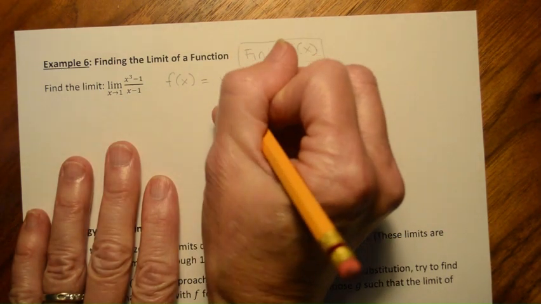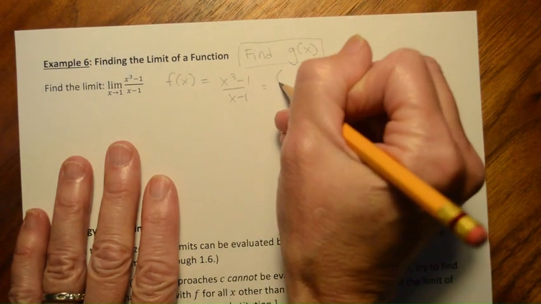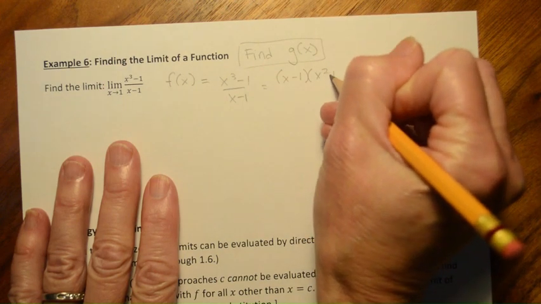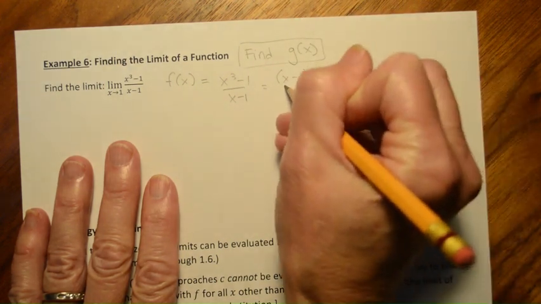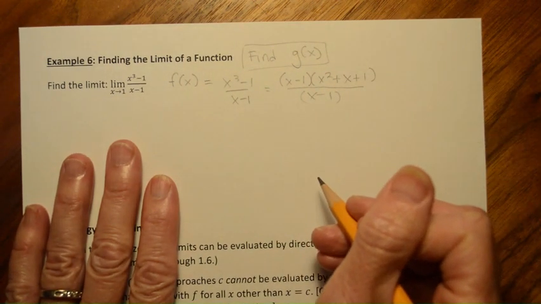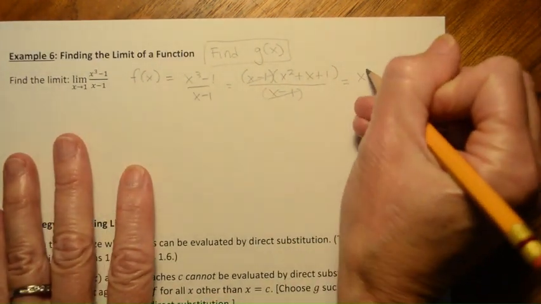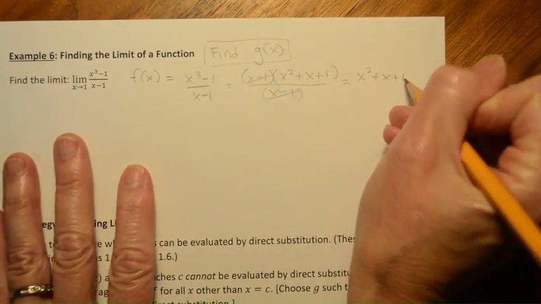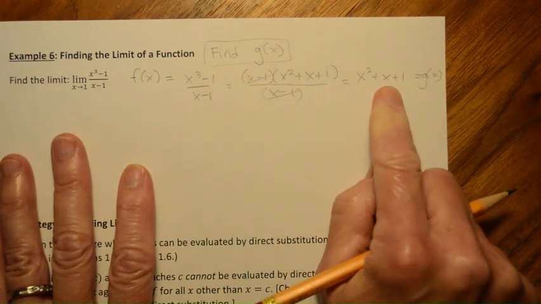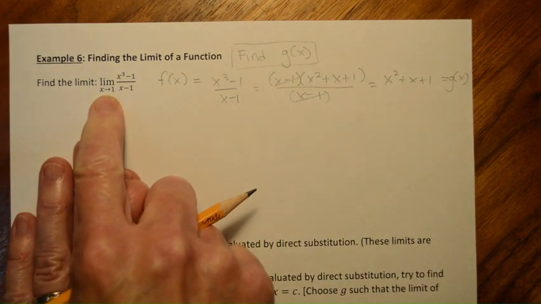If you remember, we took this x cubed minus 1 over x minus 1, and we said, I remember how to factor this because it's a difference of cubes, and it factors into x minus 1 times x squared plus x plus 1 over x minus 1. Then we said, these cancel, and I've got some new function, x squared plus x plus 1, which I'm going to call g of x, and this is the function that's going to behave exactly the same everywhere except at that problem spot.